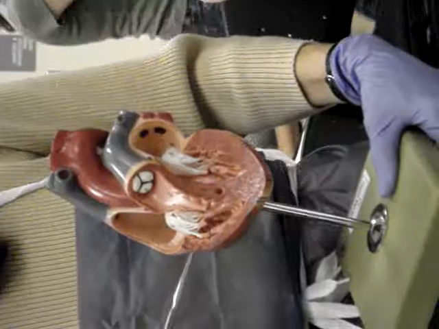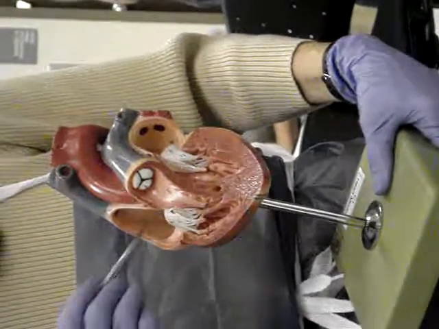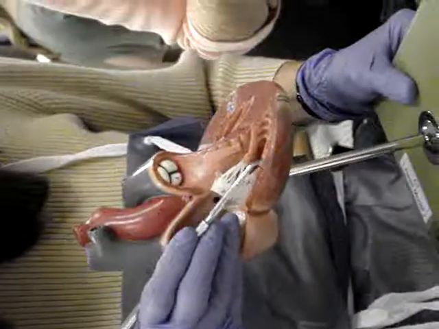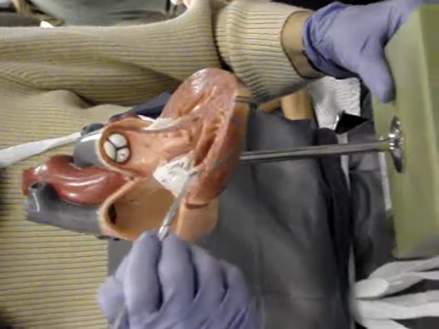It's the right side, right? Because you're guessing it's the right. It's between the atrium and the ventricle, so you're saying right AV valve. Because you're comparing this side to this side, so it's the right side.